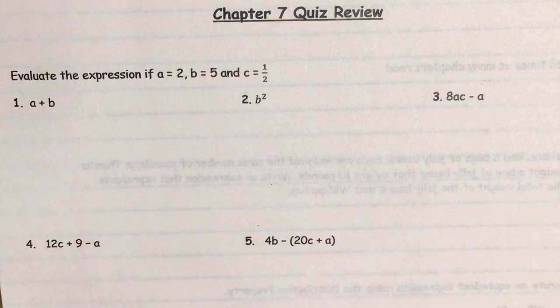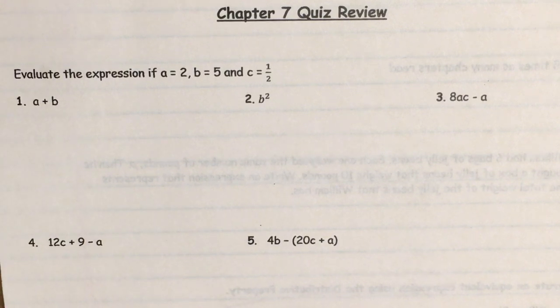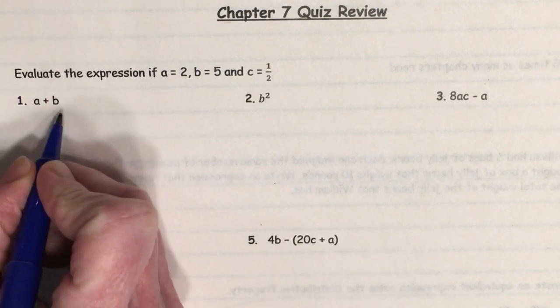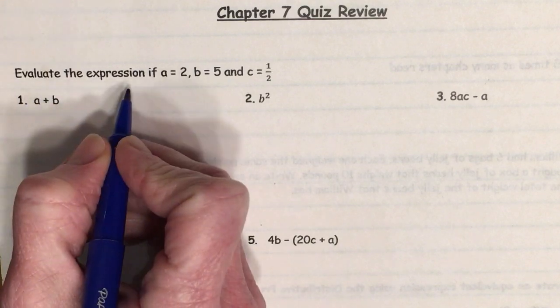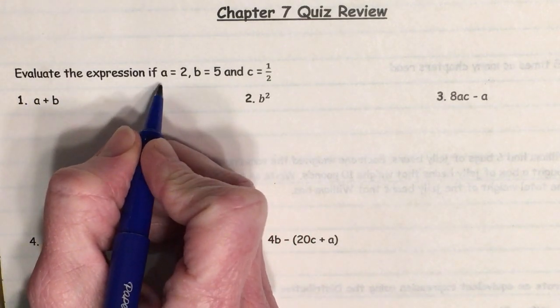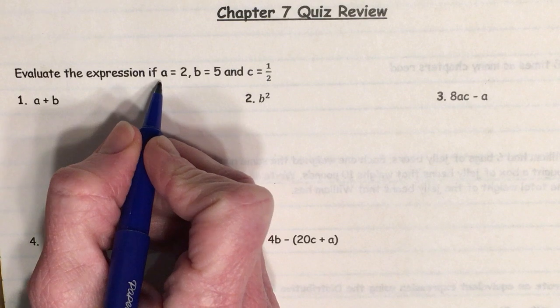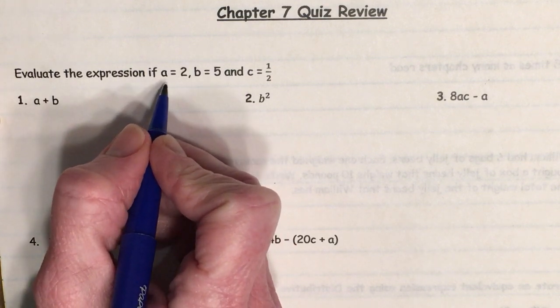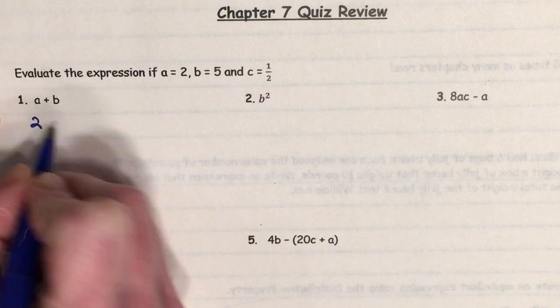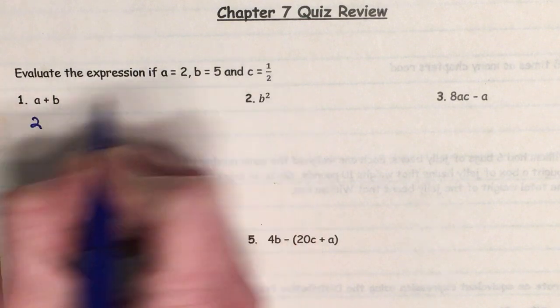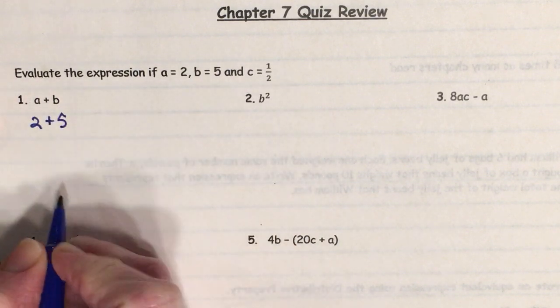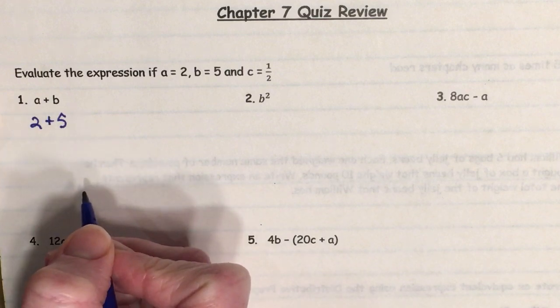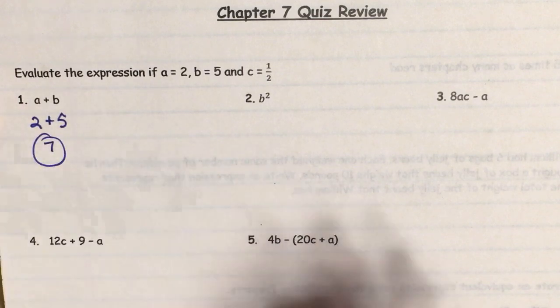All right, so the first one says evaluate the expression if a equals 2, b equals 5, and c equals 1/2. So the first one is a plus b. When we're evaluating an expression, we replace the variables, the letters that represent numbers, with the numbers that they give us. So instead of a, I'm going to write 2 because a equals 2. And instead of b here, I'm going to replace that with 5. Then I'm going to perform the operation, 2 plus 5 to get 7.